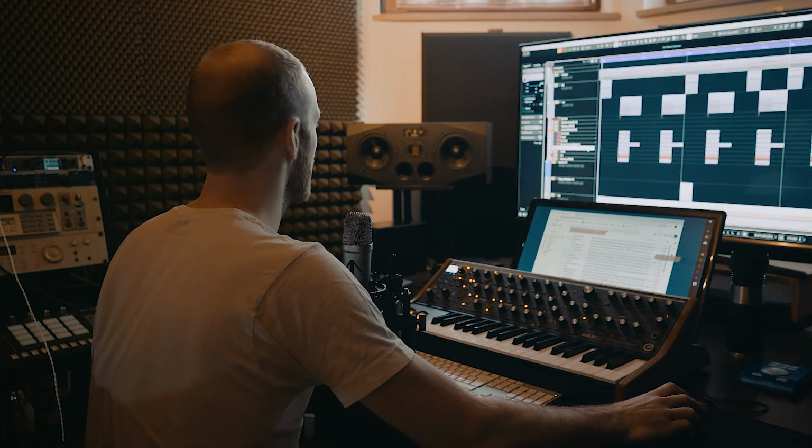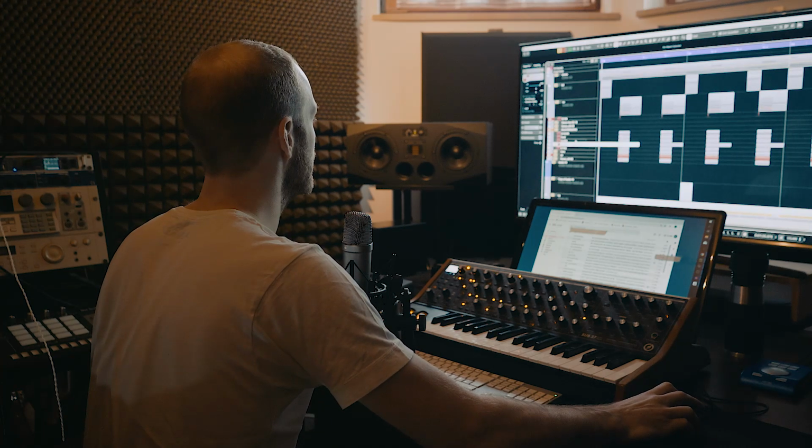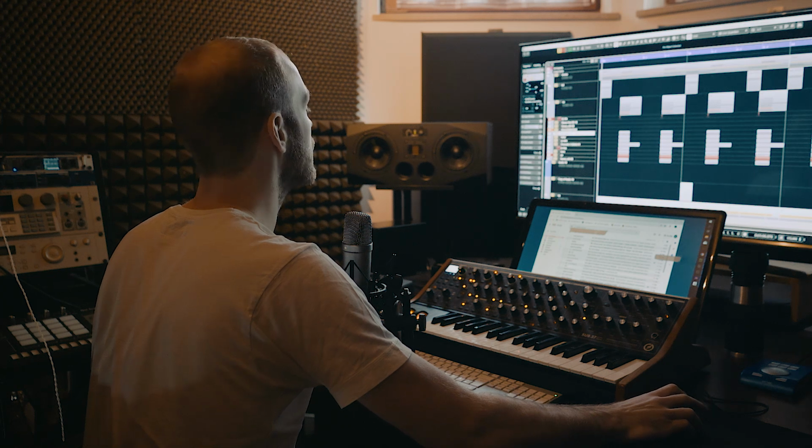And another noise layer, I think. Let me have a look at that. Yeah. The thing is with snares, you see this now and you think, why does he have 4 different top layers? Why don't you just use one?